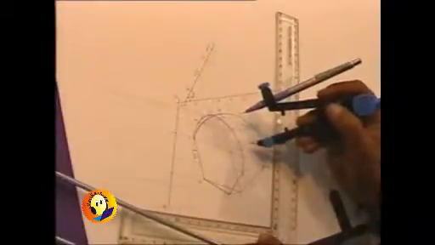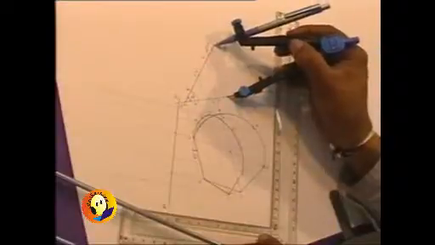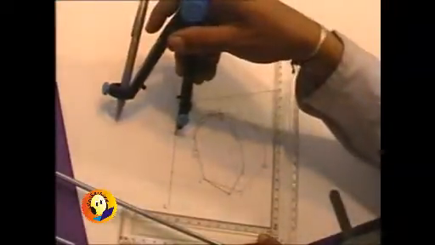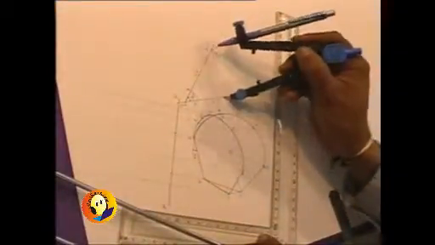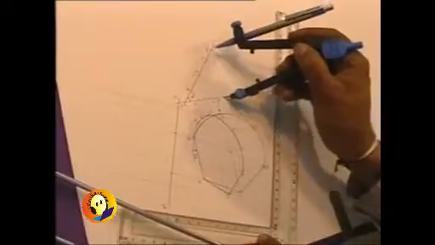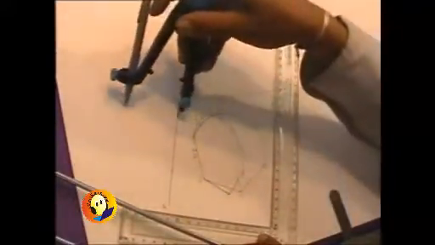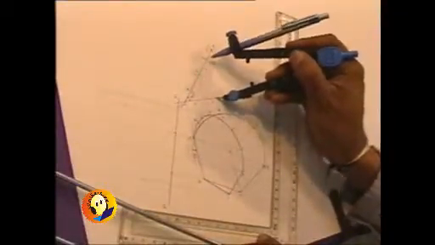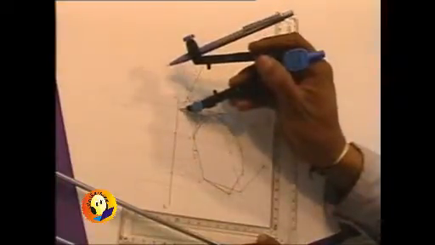Then let us go one by one. Point 1, this is the height, and 1 should be drawn on the projector of 1. Point 2 is the same as that of D, so point 2 can be marked. Point 3, its height from XY, take that height on the projector of 3, mark that height.